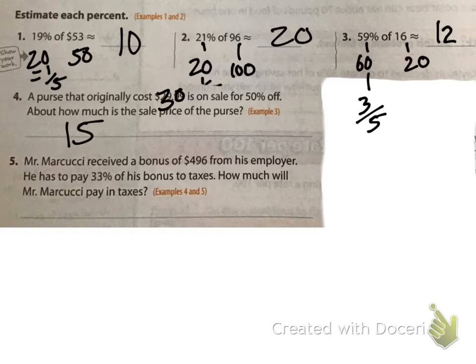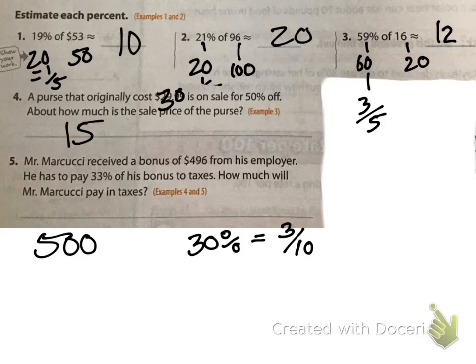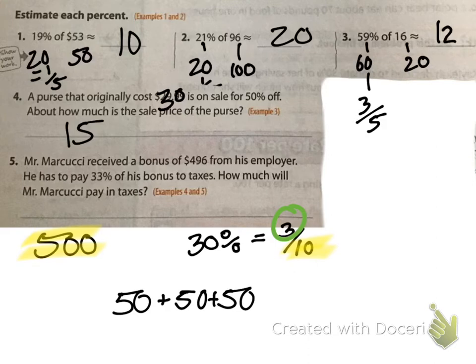15. Mr. Markuki receives a bonus of $496 from his employer. He has to pay 33% of his bonus to taxes. How much will Mr. Markuki pay in taxes? 496. We'll say that's 500. 33? Yeah, let's say that's 30%. 30% is a fraction. 3/10. I'm going to divide 500 into 10 groups, and then I want to keep 3 of them. 500 divided by 10 is, yes, 50. But I want 3 of them. 50, 50, 50. I get 150. Oof, he has to pay $150 in taxes.